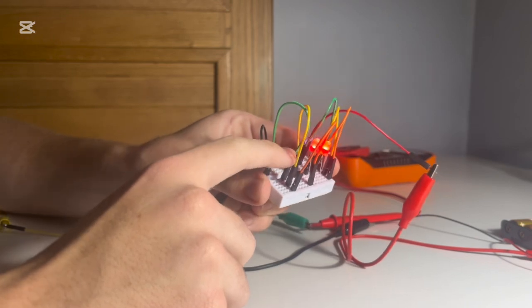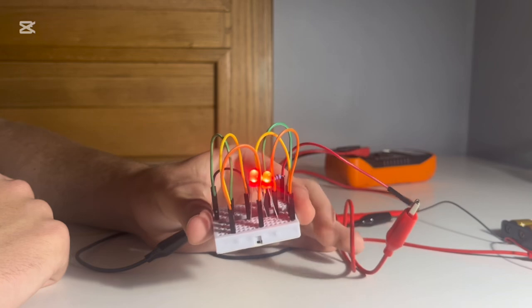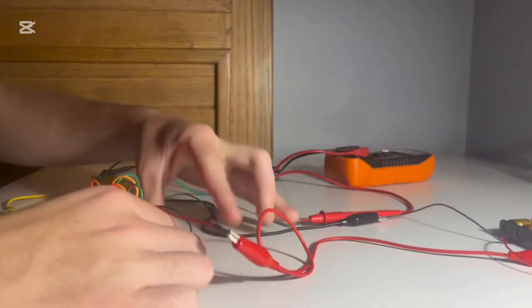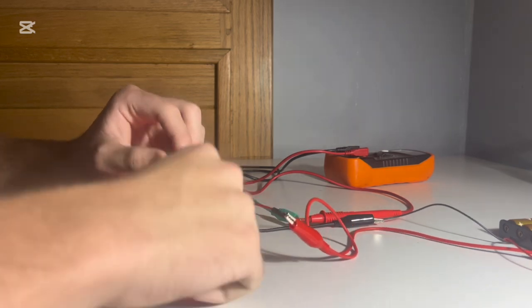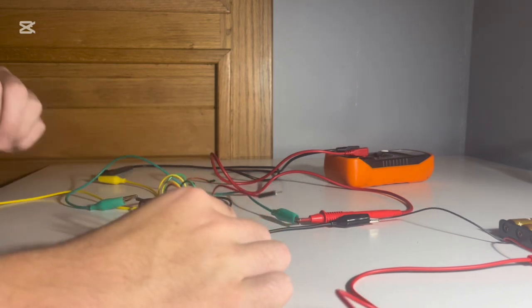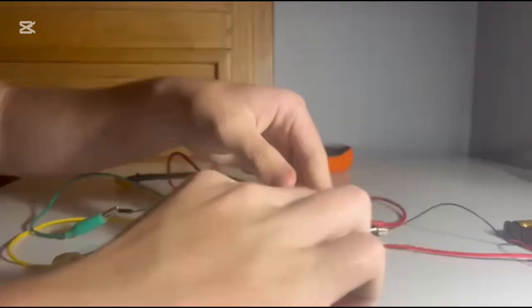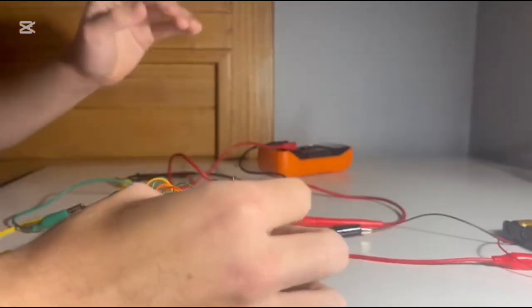Remember, the current rule for circuits states that the sum of the currents flowing towards a point in a circuit always equals the sum of the currents flowing away from that point. So now we will measure the current flowing through each branch of the parallel circuit. We will put the ammeter in series with the orange branch first to measure the current flowing through this LED.